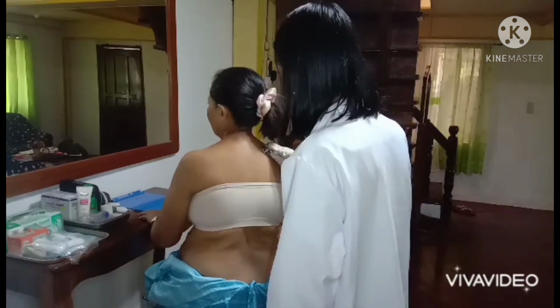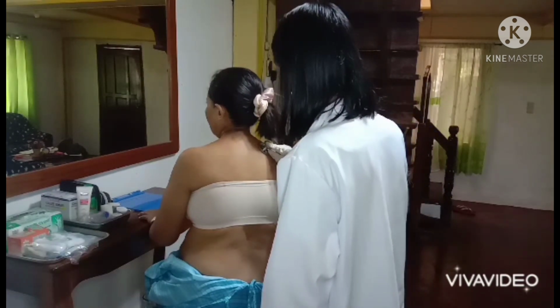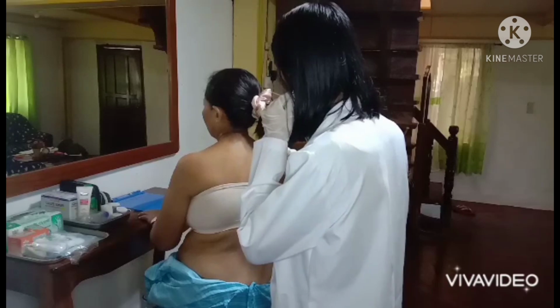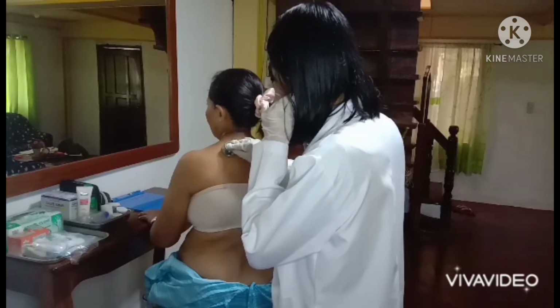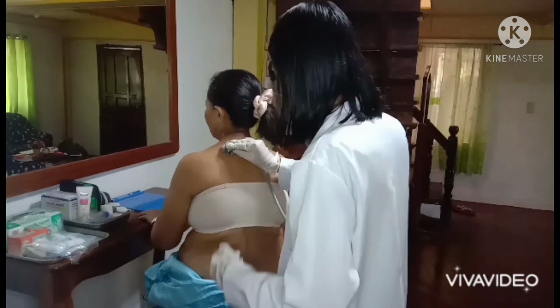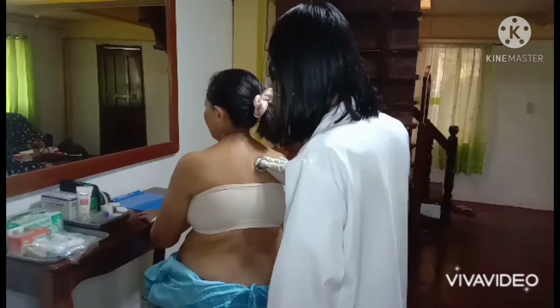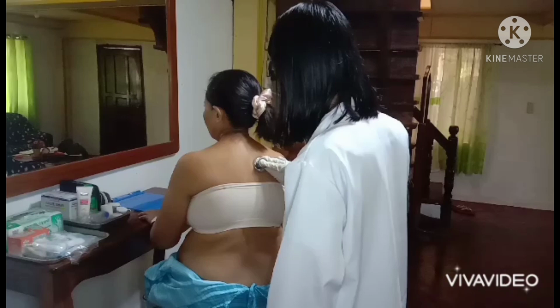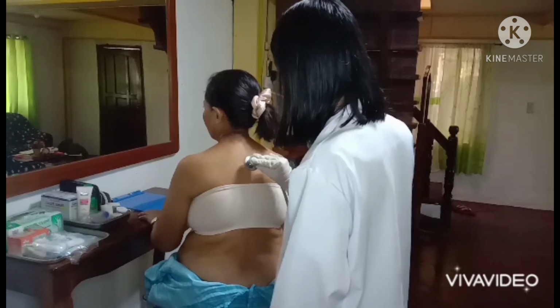Then instruct our patient to breathe deeply through her mouth. And be sure to listen for at least one complete respiration at each location.